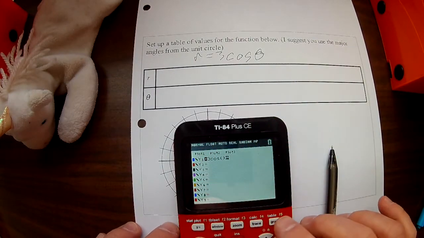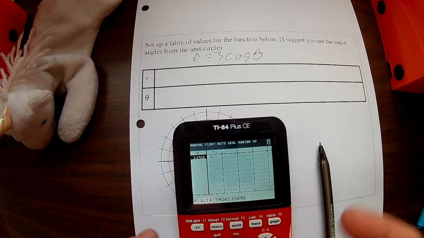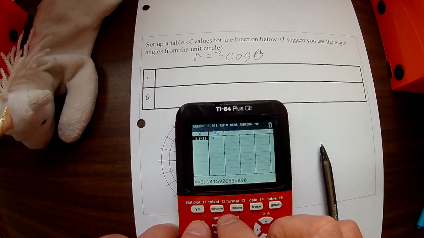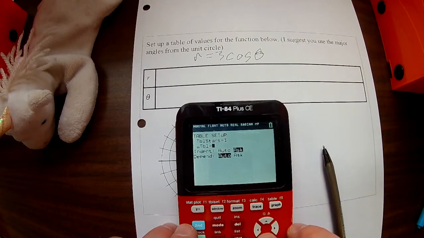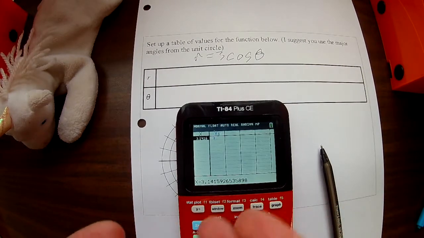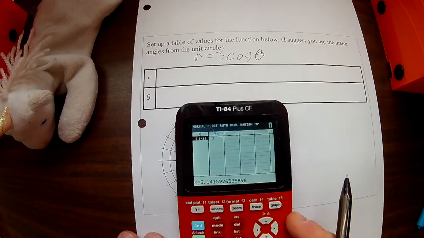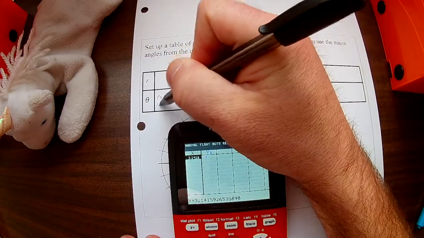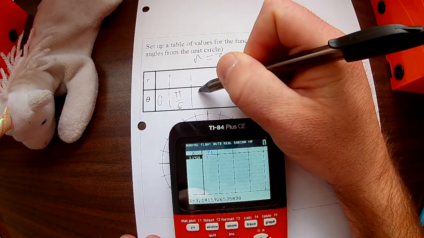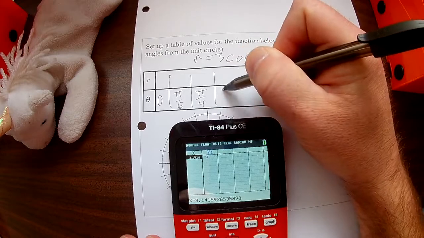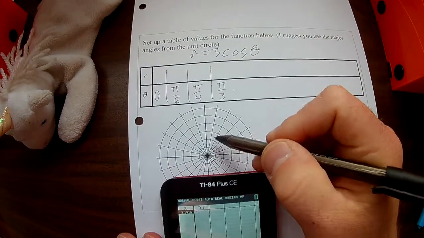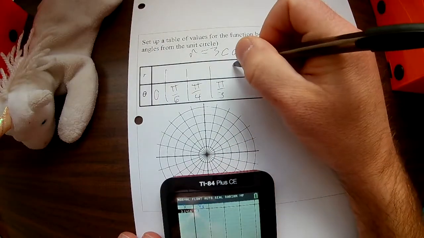And what I'm going to do, I'm just going to go into my table, and I've got this set up. If you're not in my class, you've never seen me do this before, but if I hit second window, I can change my independent over to ask, and all of a sudden I've got a table of values that's going to produce stuff for me. So like I can put in 0, pi over 6, pi over 4, pi over 3, and again I'm just matching up these lines down here so that I can get good points on here.